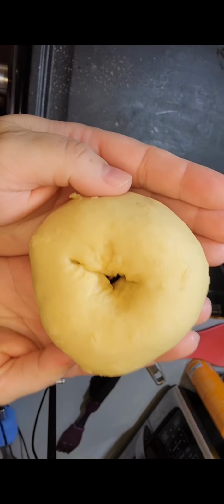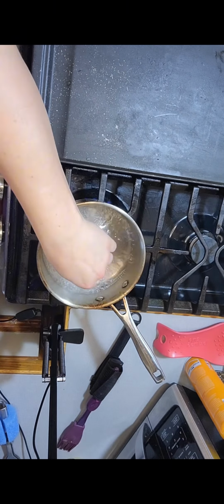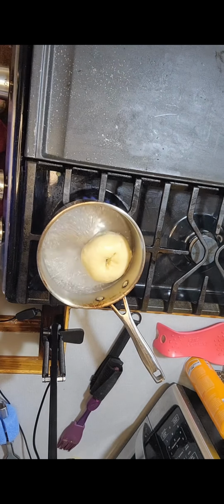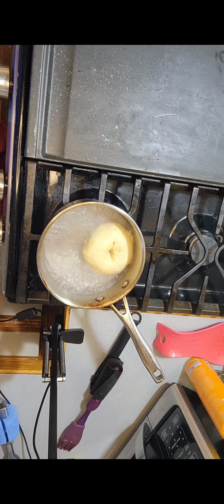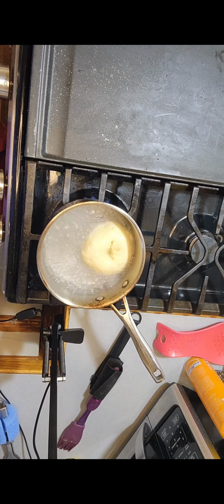Preheat your oven to 375 degrees and then boil some water. This will be so that we can do a water bath for the bagels. You'll do 1 minute for each side of the bagel.